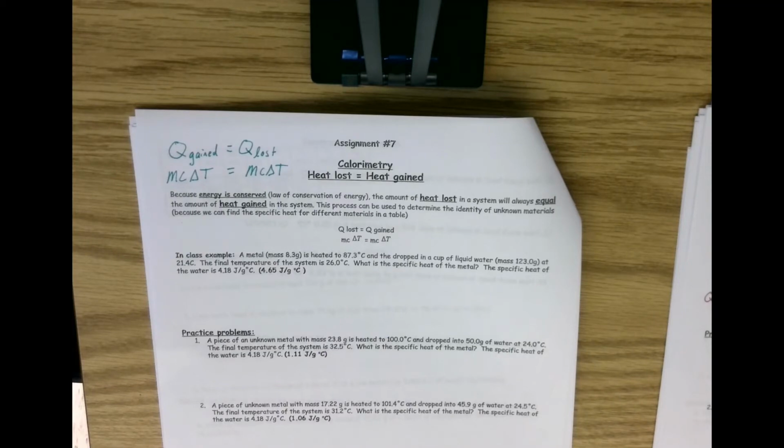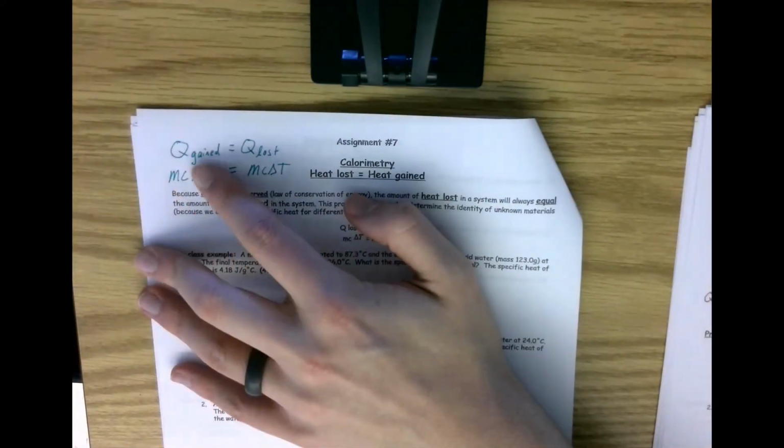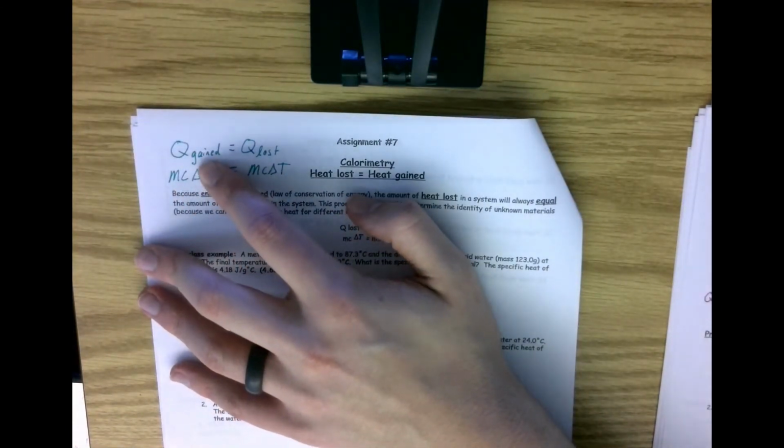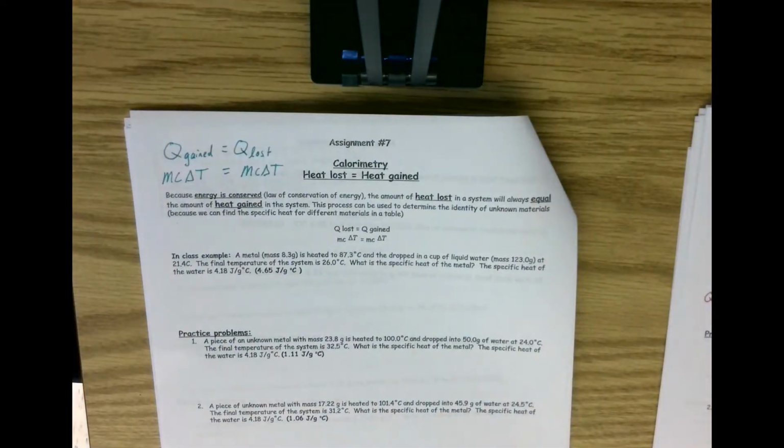One major issue with using this: if I say the heat gained by the water, for example, is equal to the heat lost by the metal, that assumes that all of the energy is perfectly contained. If I drop a hot piece of metal into cold water, is the air above the water also going to get warm?